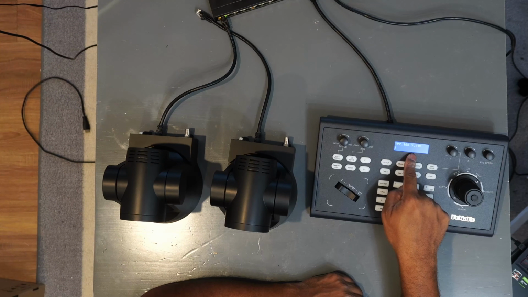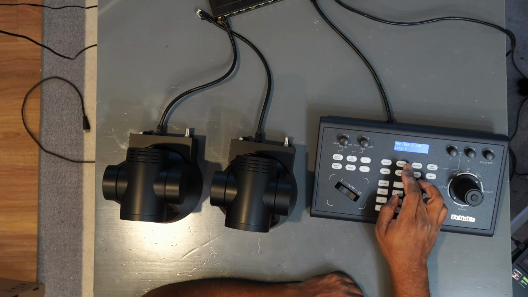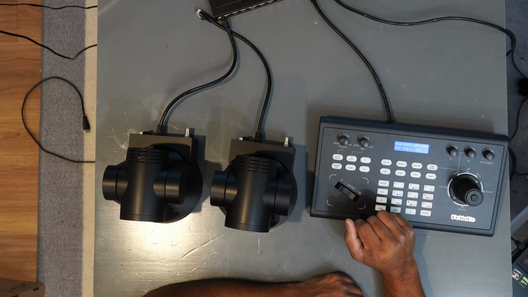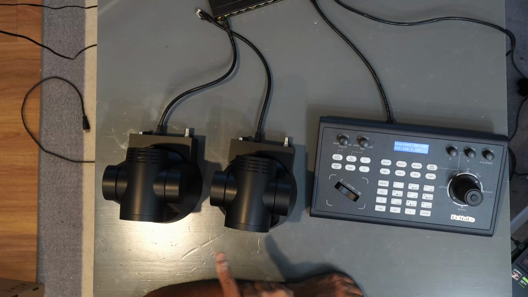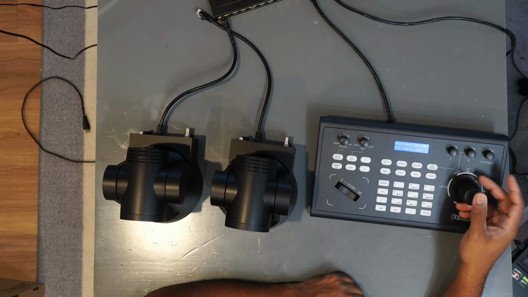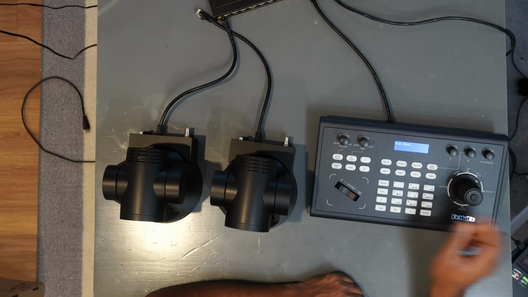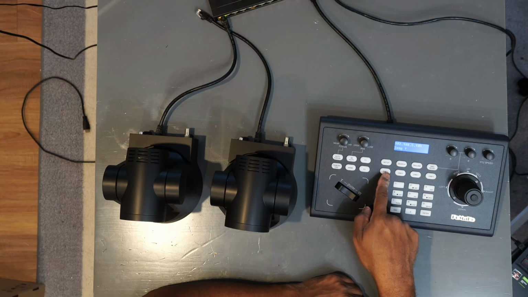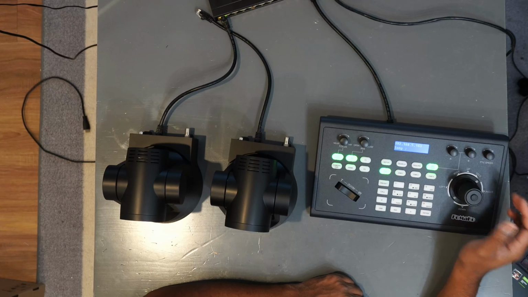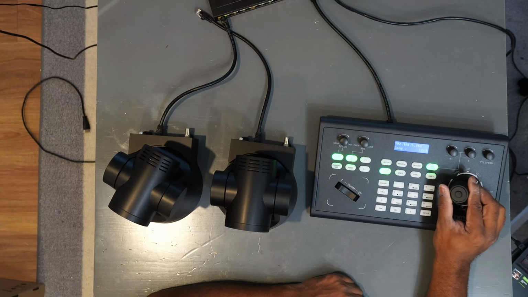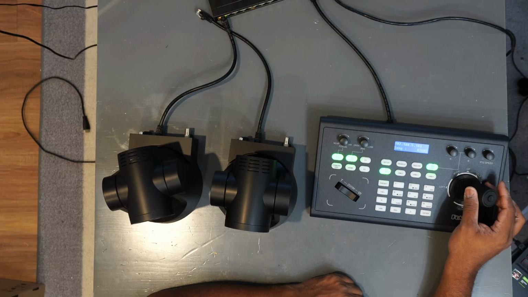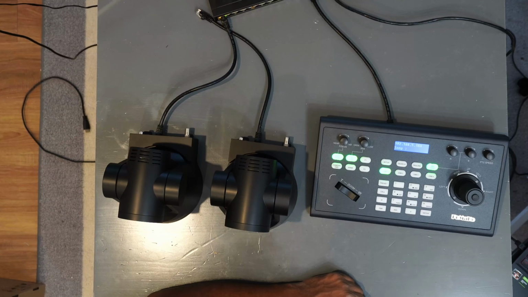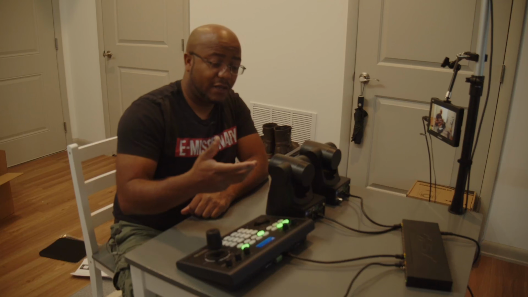So that's 151.01. I can come in here and just do a search, and it finds this camera. So I can just come in here and add it, give it a number. I'll say it's number 1, and that's it. So now if I hit camera 1, boom, there you go. That is control without doing anything. And it just works coming right out the box.